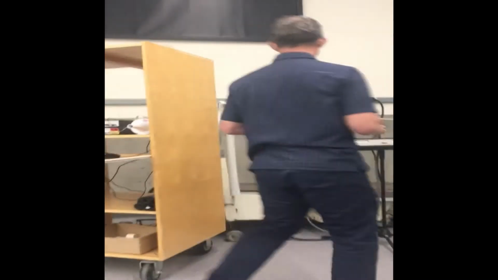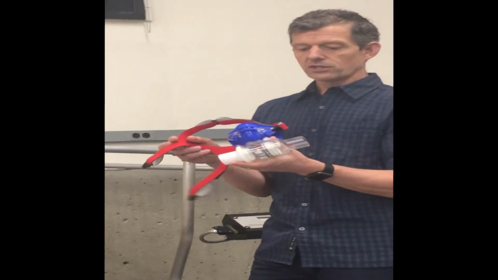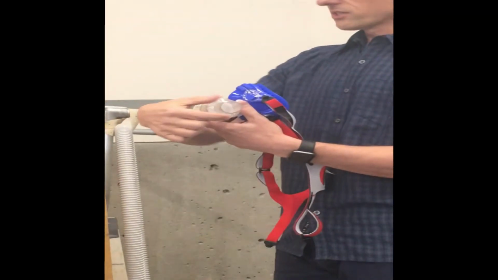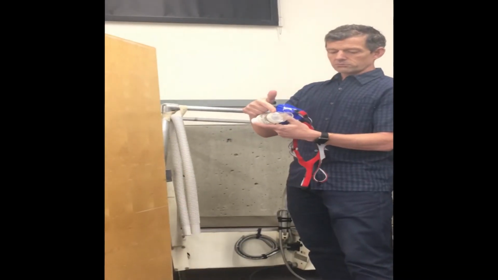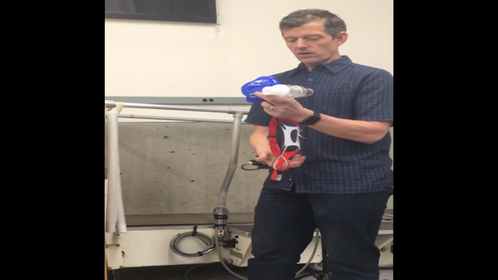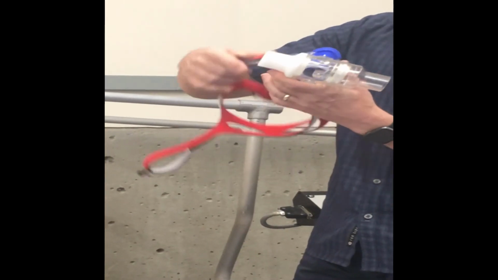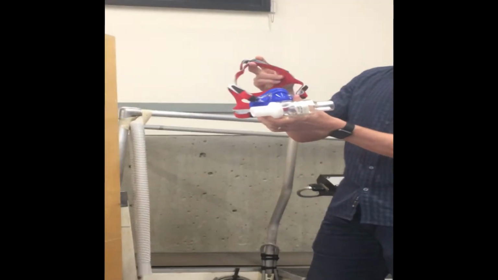Just a couple of other quick things that I want to go over. So this is the mask that we're going to be utilizing. The nice thing about this mask is it's easier to get a good comfortable fit, and you don't have to have a mouthpiece. As I mentioned before, the clear side goes out. So this is the side that we're going to connect to our tube that goes to our mixing chamber. The subject is going to be breathing air out through here and going into the mixing chamber.